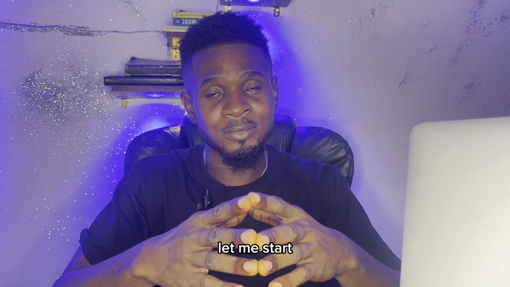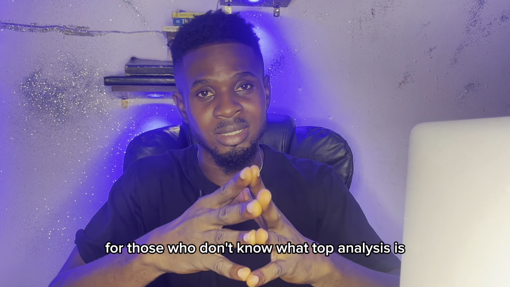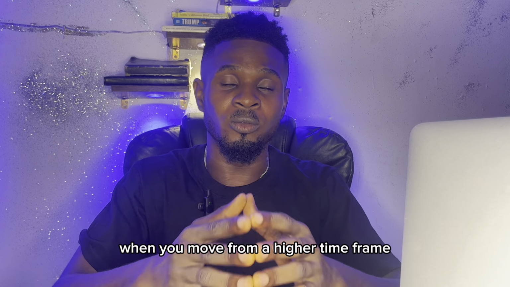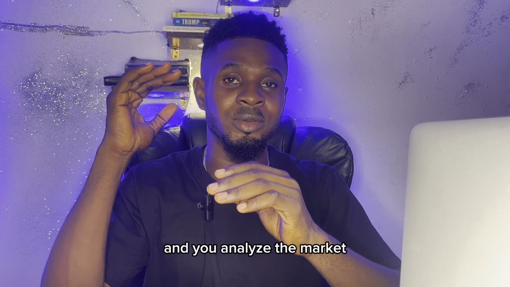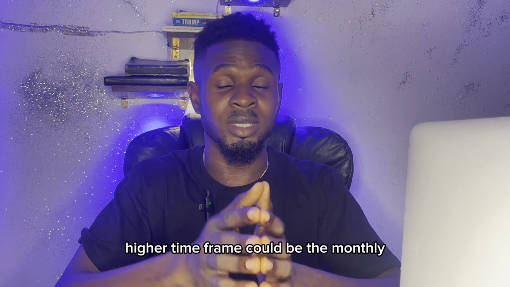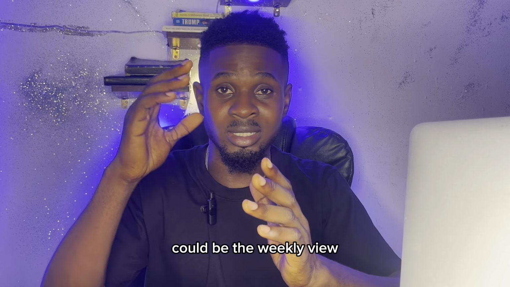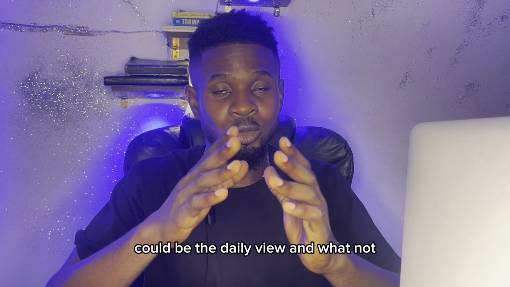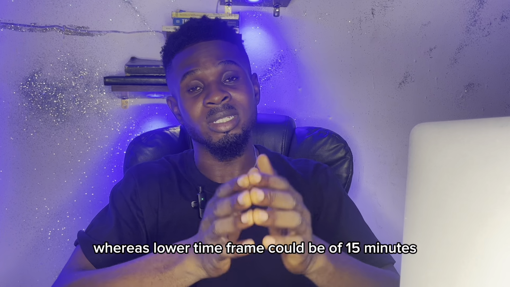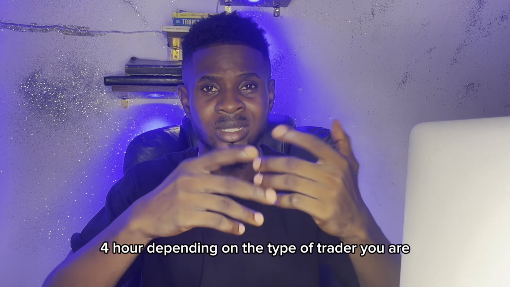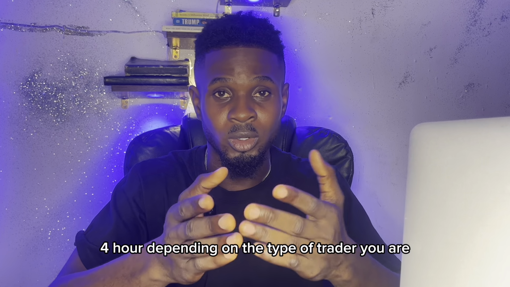So let me start. For those who don't know what top-down analysis is, top-down analysis in the forex market is basically when you move from a higher time frame and you analyze the market all the way down to the lower time frame. Higher time frame could be the monthly, could be the weekly view, could be the daily view and whatnot. Whereas lower time frame could be 15 minutes, 5 minutes, 1 hour, 4 hours, depending on the type of trader you are.